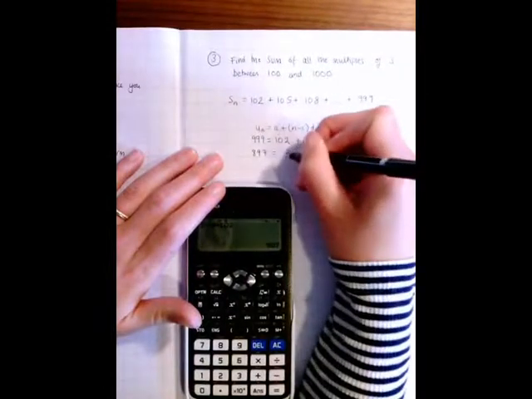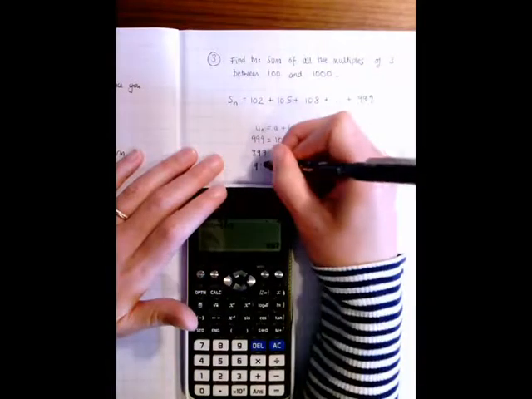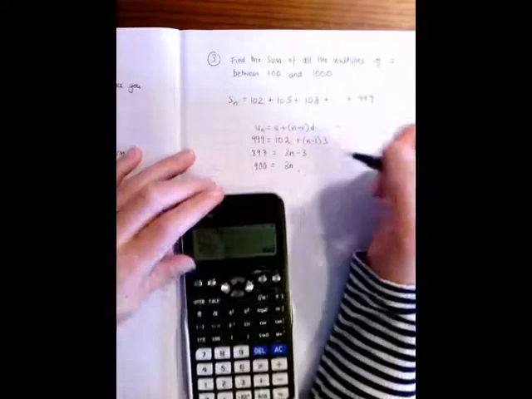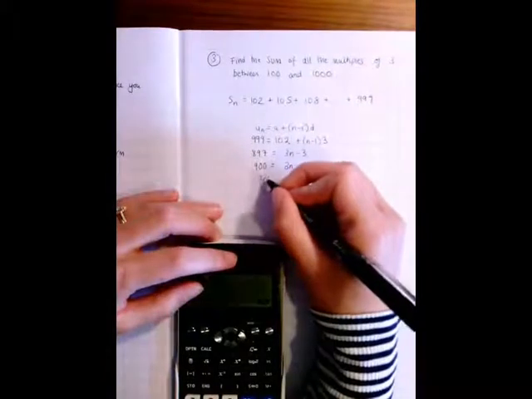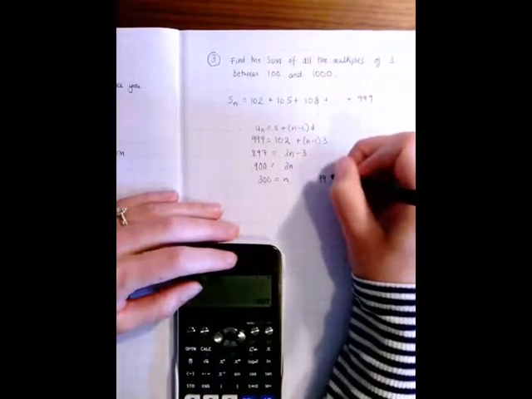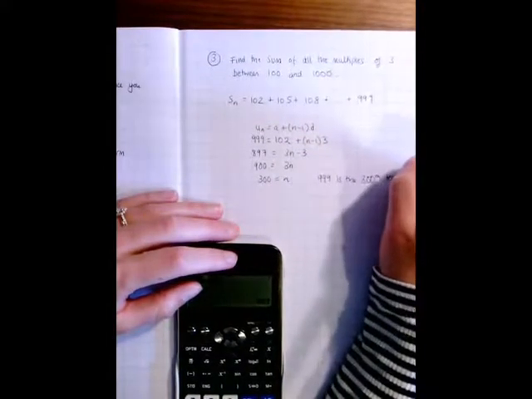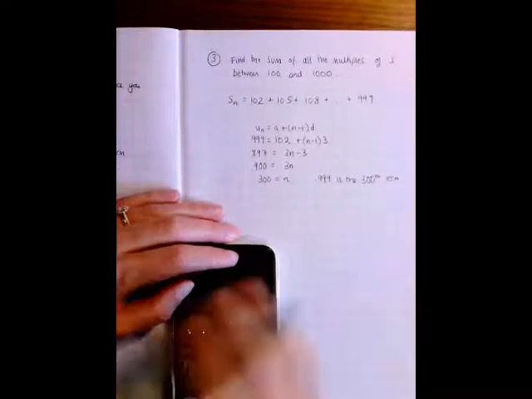And that would equal 3n minus 3 if I expand that bracket. So adding on 3 gives me 900. Dividing by 3 gives me 300. So 999 is the 300th term in the sequence.